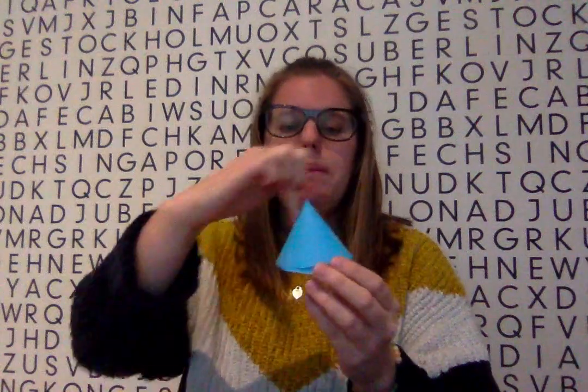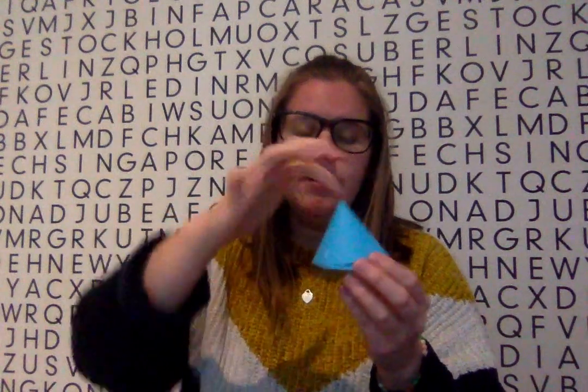Our next shape, who remembers what this one is? Like this. It's a cone. So if we see it drawn, it might look something like this if we see it on paper. How many faces does our cone have? Remember, faces are like the sides of a 3D shape. So let's see. 1, 2.